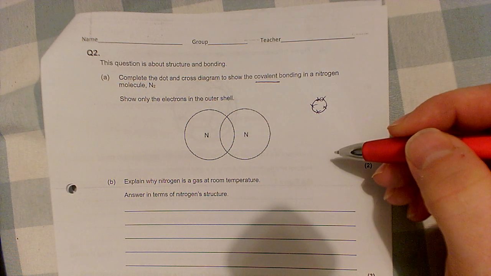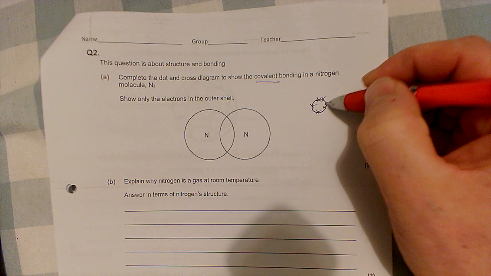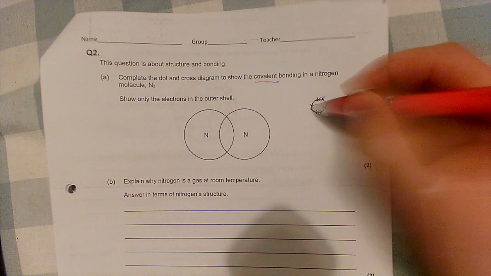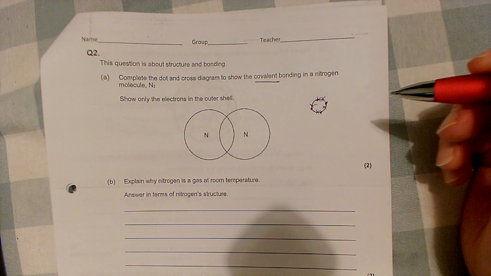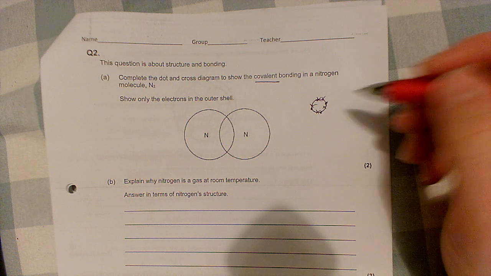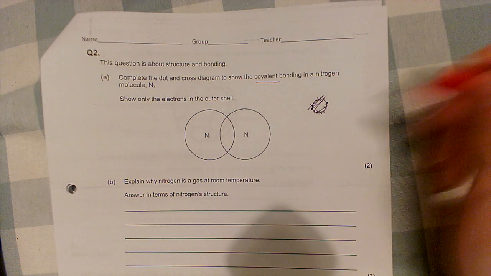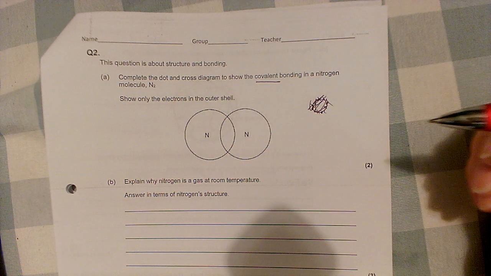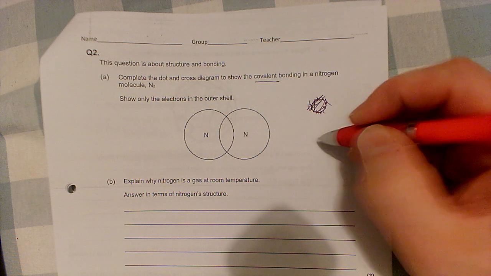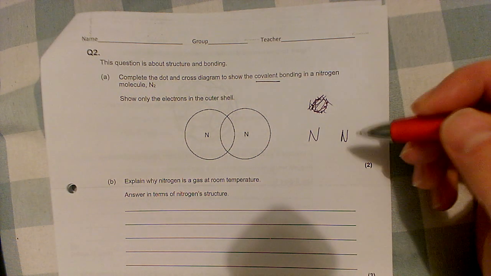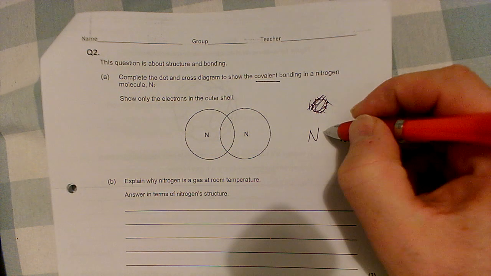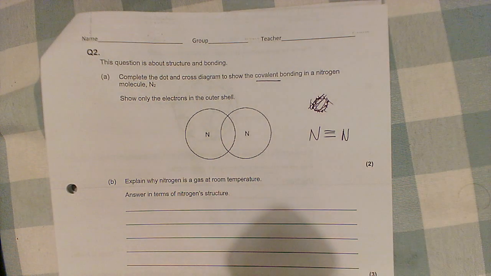You always result in a full outer shell, which means it can make a total of 3 bonds with another atom. In other words, it has what we call a valency of 3. So it makes 3 covalent bonds. Nitrogen always makes 3 bonds. So the first thing to do is to draw the 2 nitrogens, and each one must be making 3 bonds, and the only way that can be done is by drawing it like so.